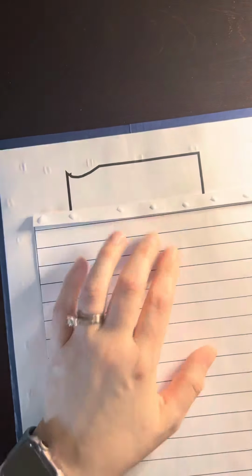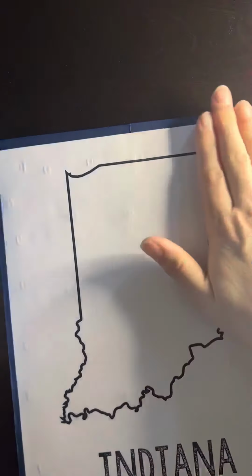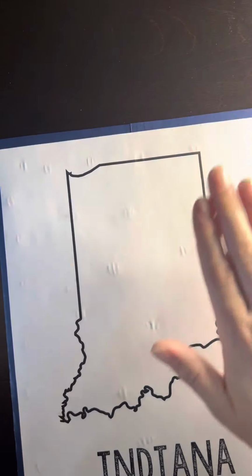Now, if you don't have a map and this is the back page, then you would actually put glue all over the back of this page and put it directly on the folder. But if you have a map, you'll have to do what I'm doing and make the tab.